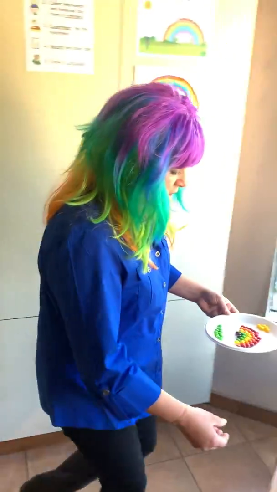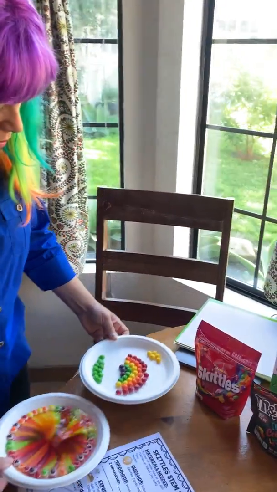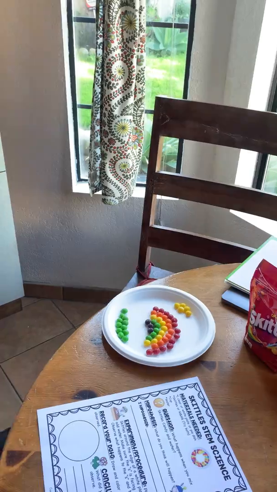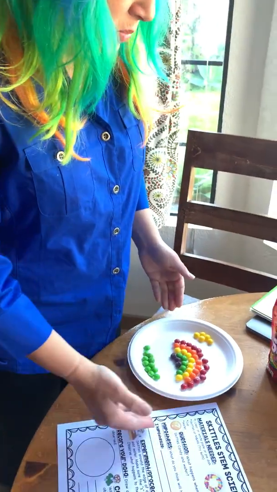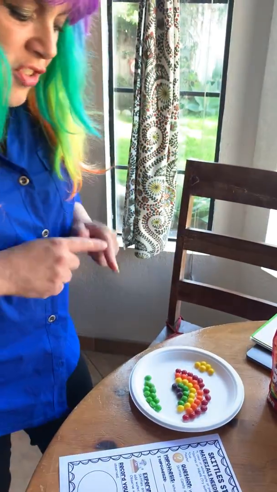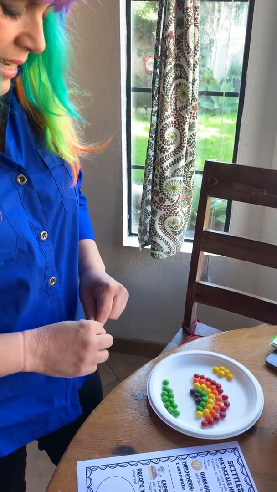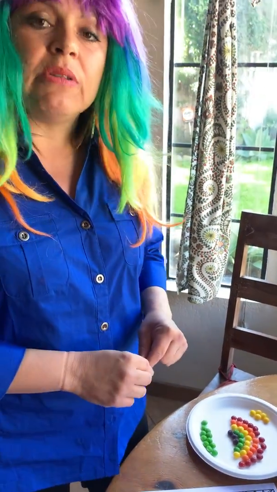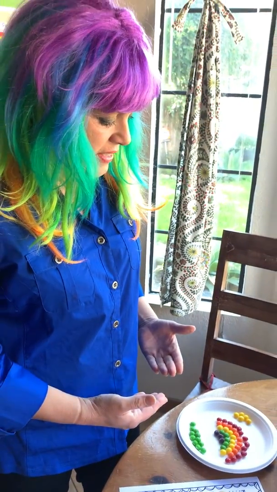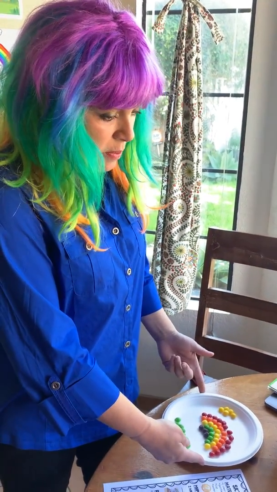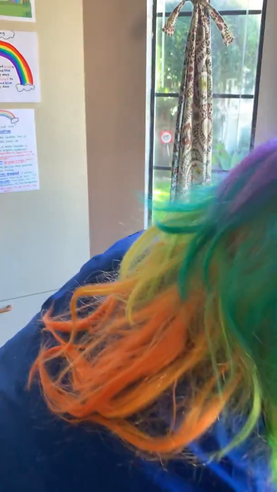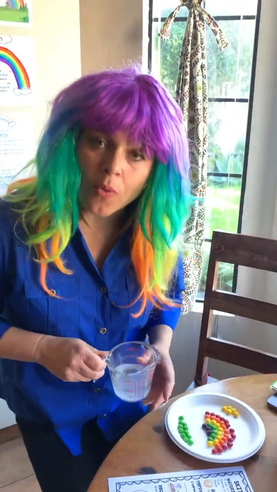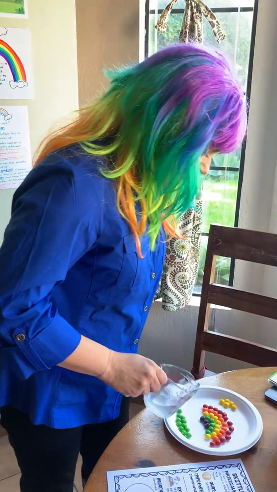Maybe you choose, let's try this. So here we go. I'm moving this over here. Here's our science experiment. What happens when you mix water and Skittles? I have changed something. I changed my design. That would be the manipulated variable. The constant variables that stay the same are the Skittles, the plate, and I'm still going to use water. So the water is the same.